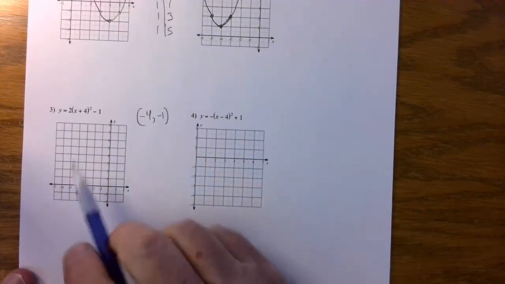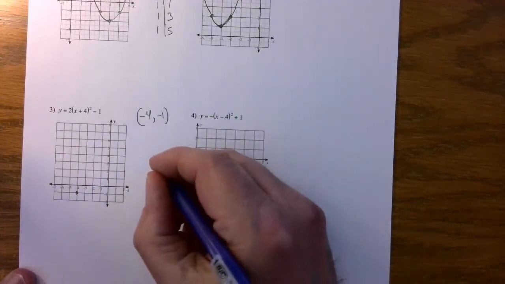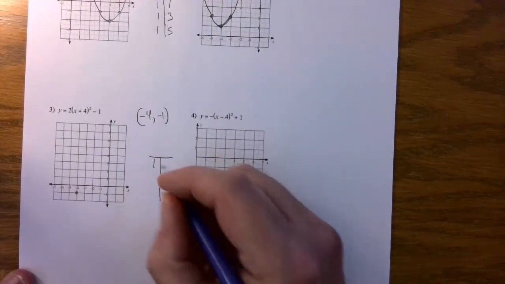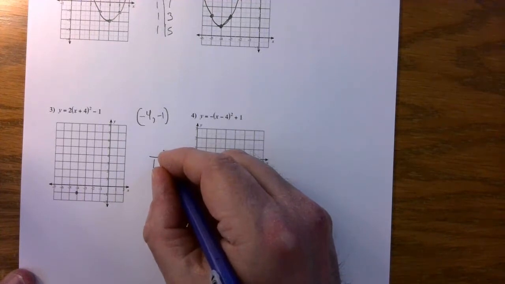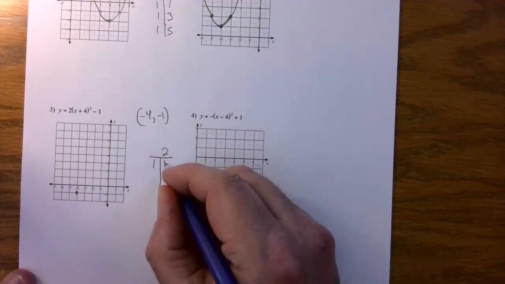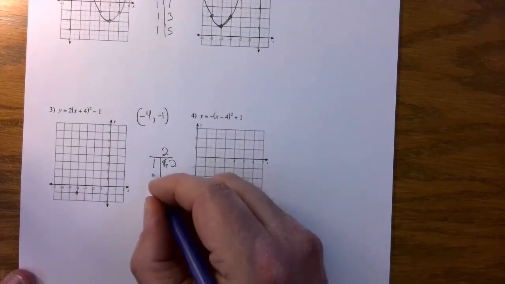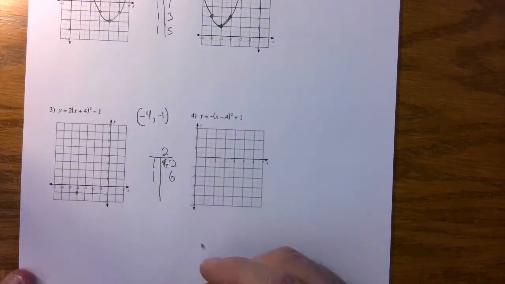Now this one goes up twice as fast. So remember, over 1, but instead of up 1, because in this case a is 2, everything's going to be times 2. So now this becomes 2. Instead of 1 and 3, now that becomes 6.